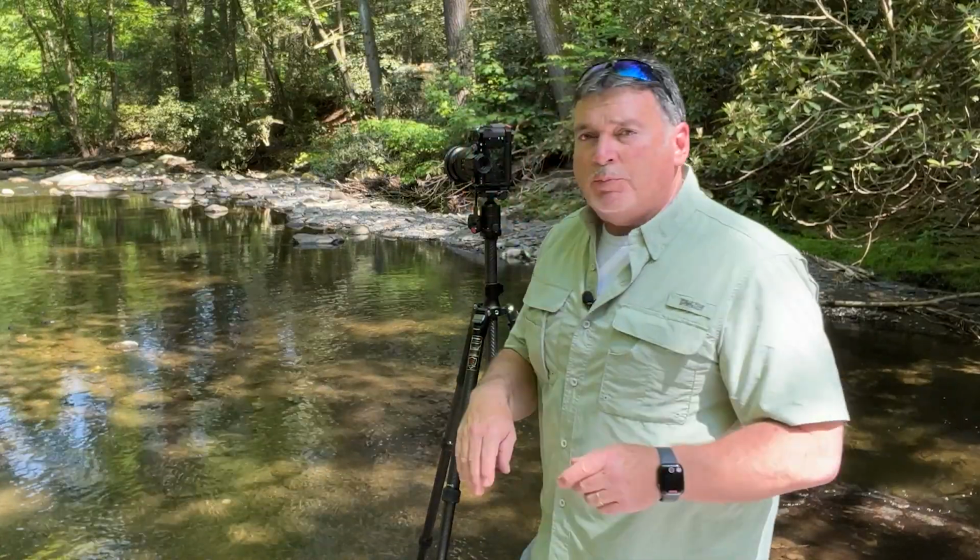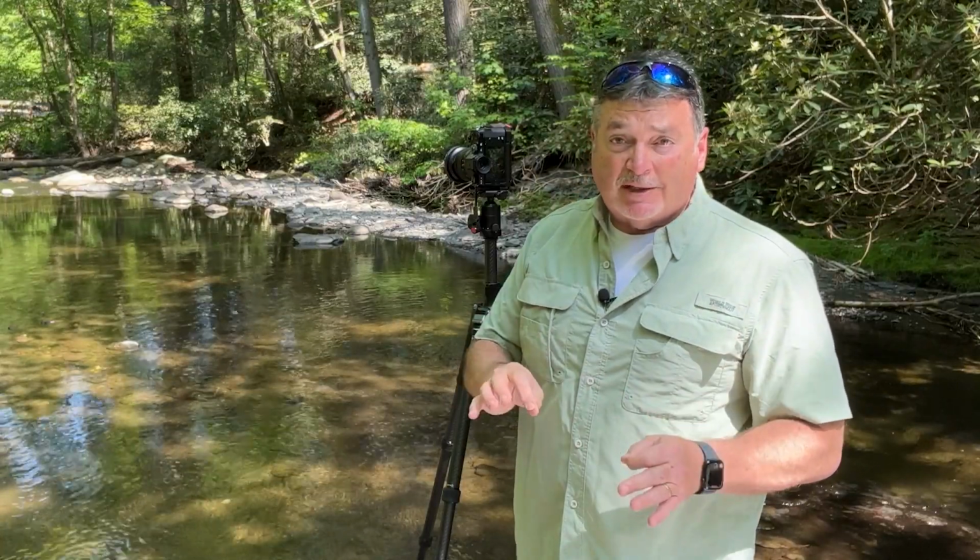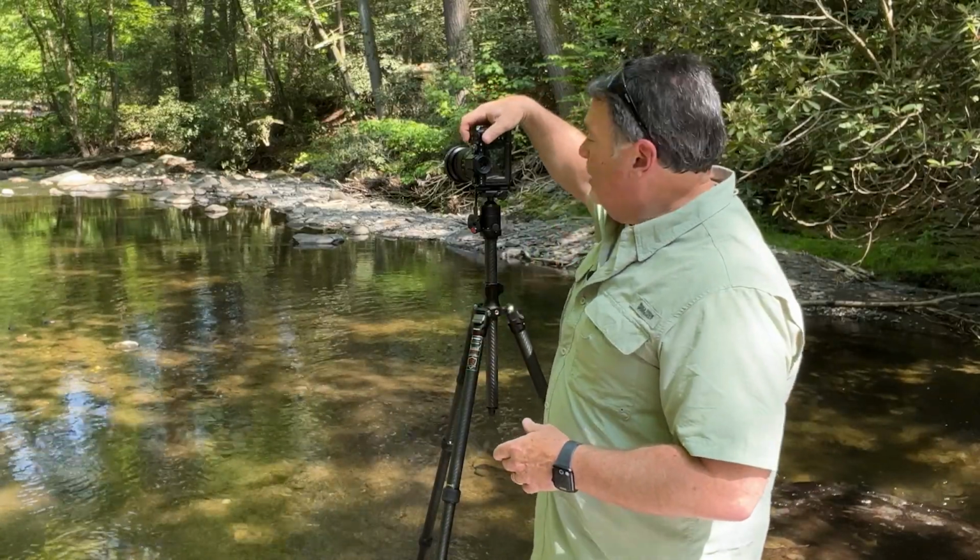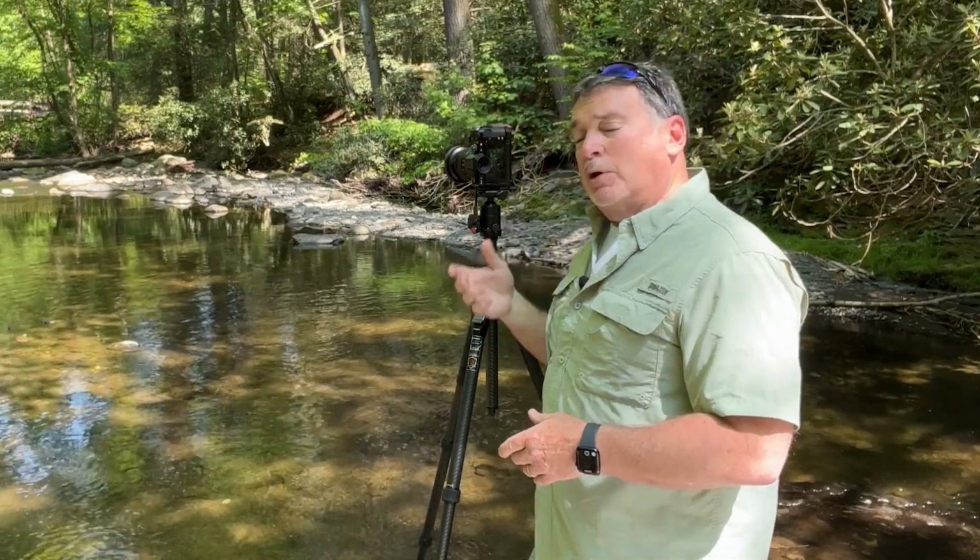So at f/22, I'm getting a 1/6 of a second exposure. Now, since I didn't bring a cable release, most cameras have timers built into them. I set my camera's timer to 2 seconds. So it'll count 1, 2, and take the shot.